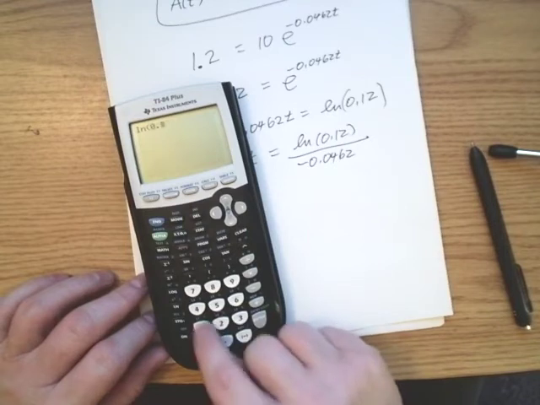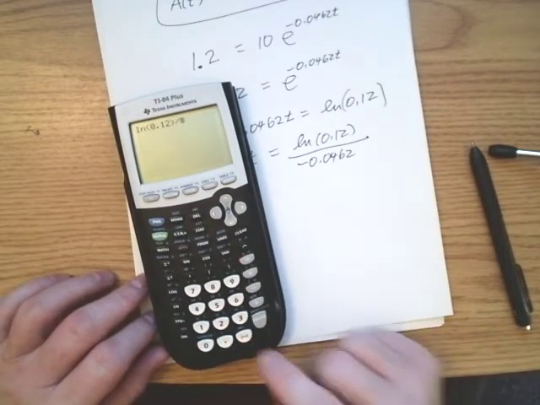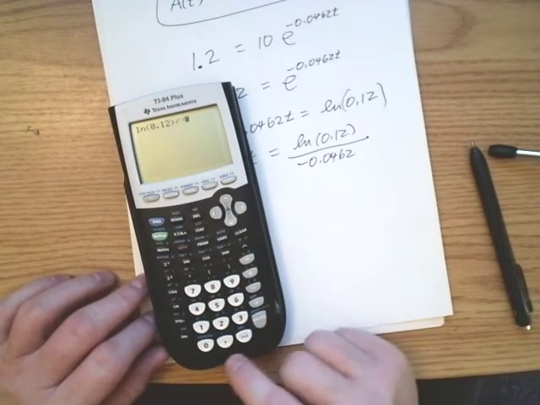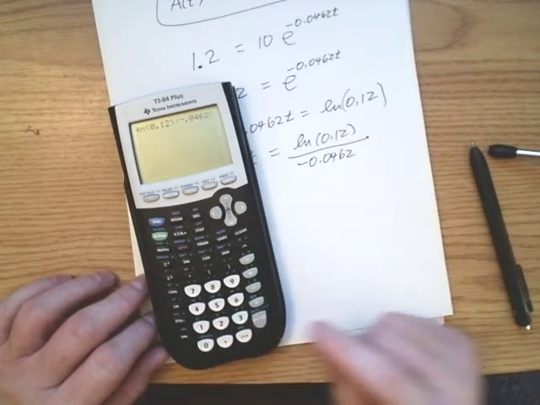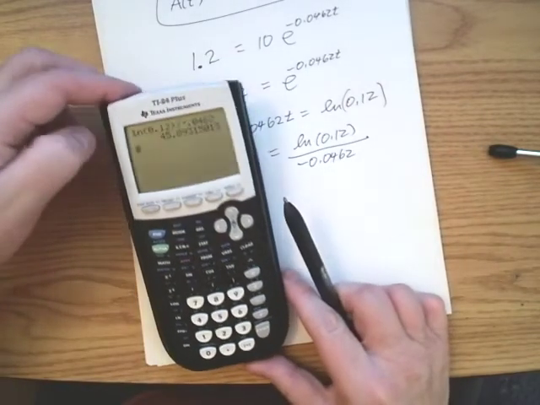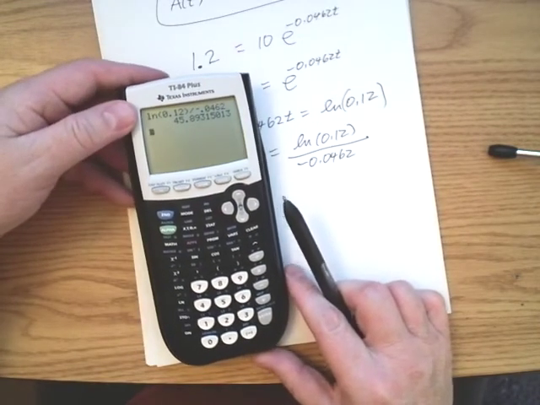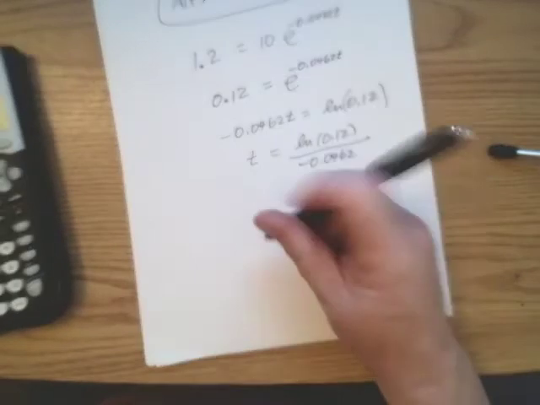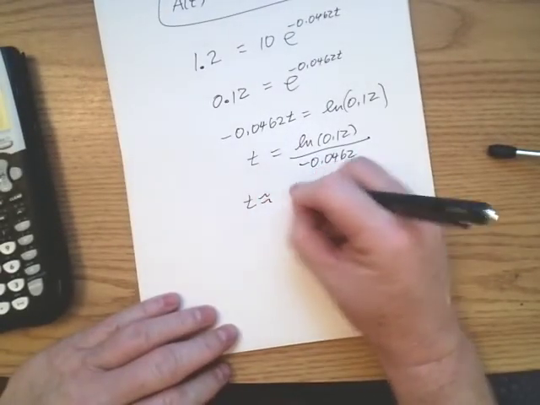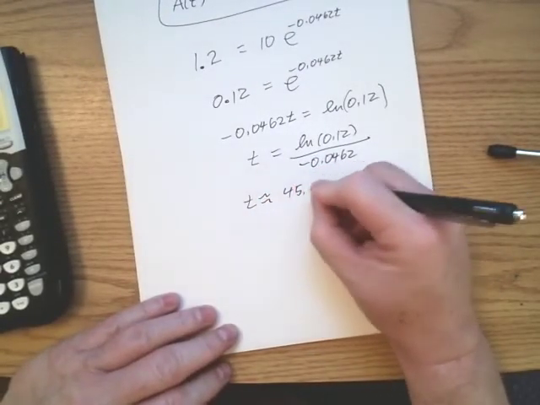0.12 divided by negative 0.0462. And then we'll round to the nearest tenth of a, what is this, days, wasn't it? Okay, 45.9 days it looks like to me. So t would be about 45.9 days.